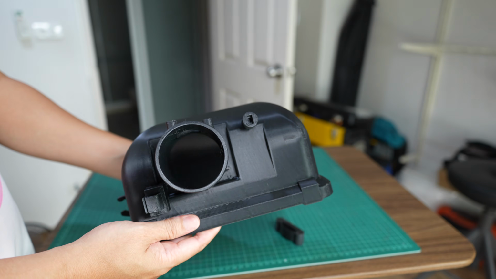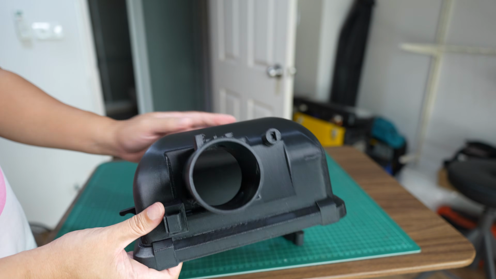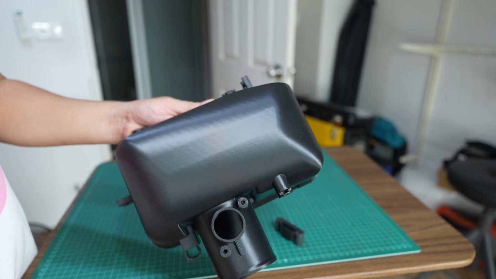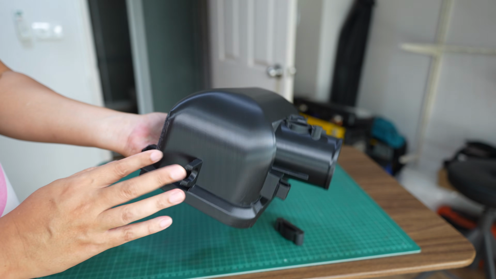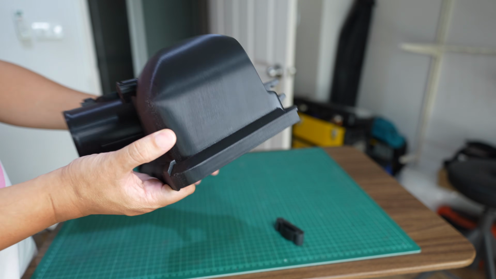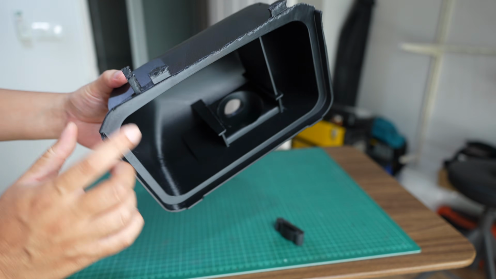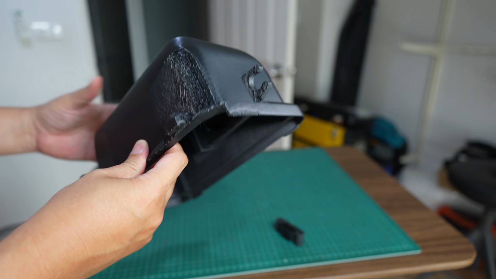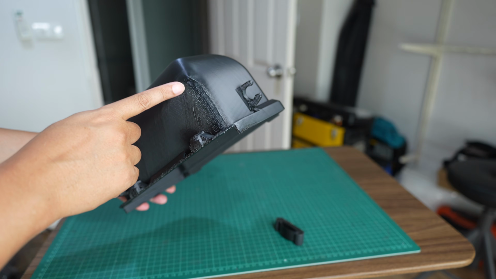On the front side it looks clean and there is no repair required. On the top as well, quite smooth and clean. This side is okay. This side is okay. The issue is on the side with the support. But I can sand this.